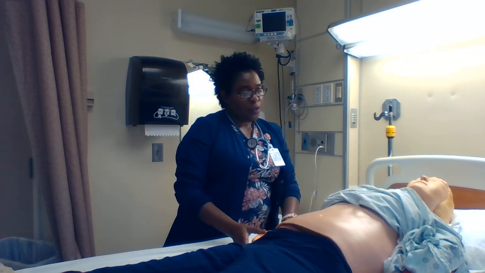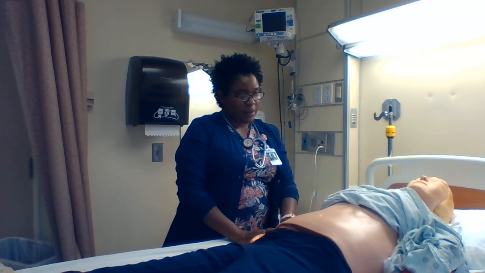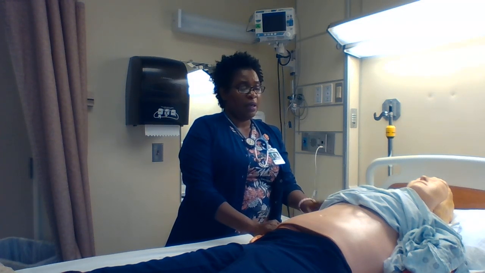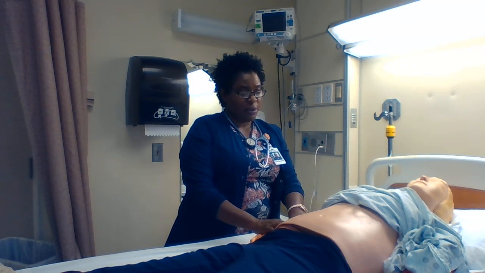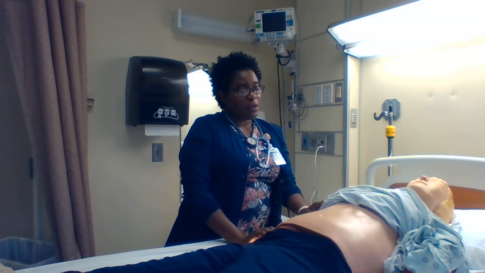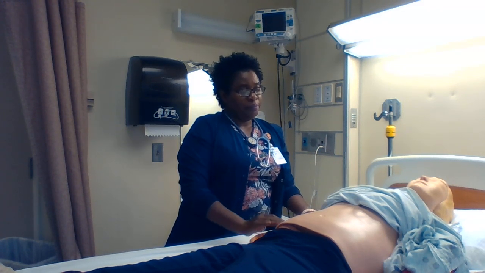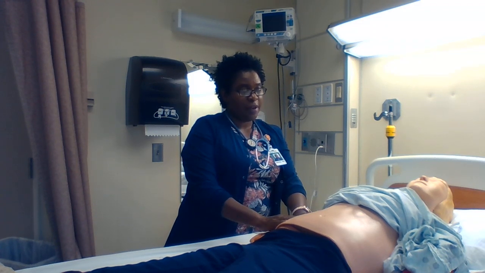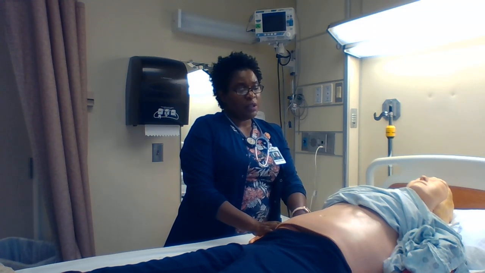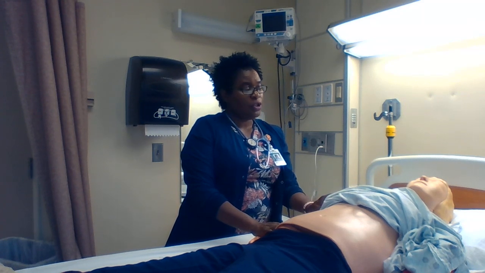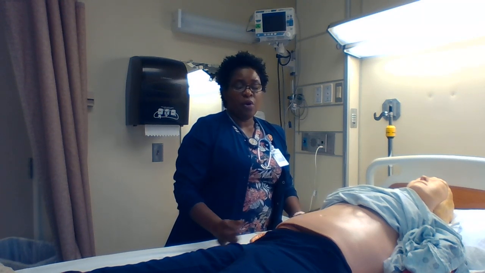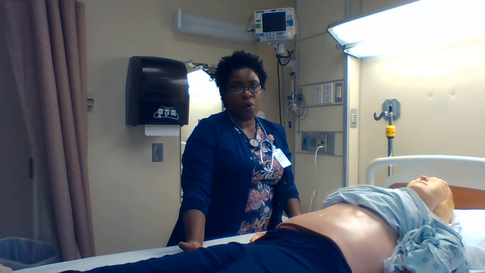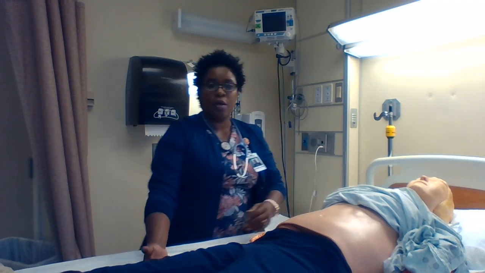The last thing you would want to do is, after palpating, which is the last thing in the abdominal assessment, you could also listen. I forgot to mention when you're checking for a hernia, you would also have the patient raise his head or raise his knees, and you could support his legs by using a pillow.